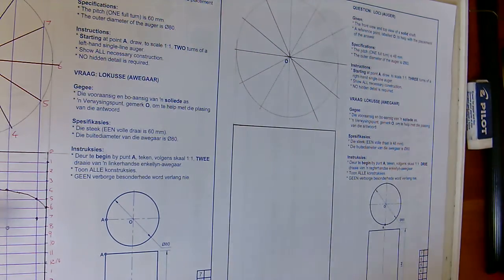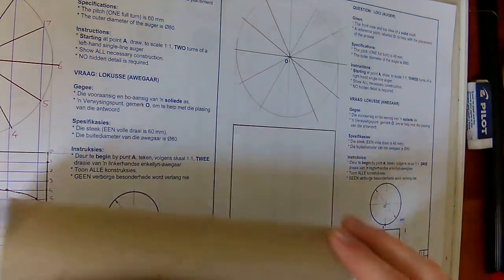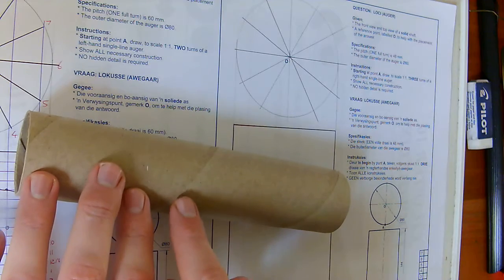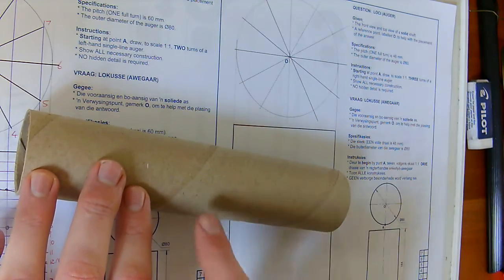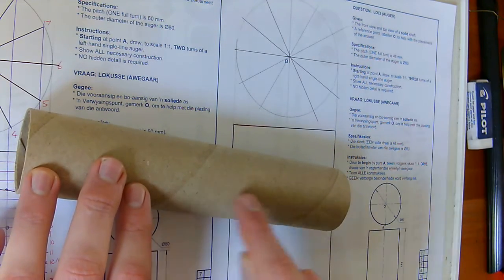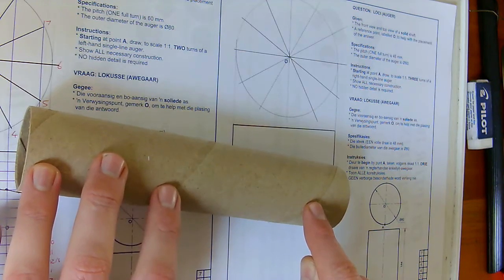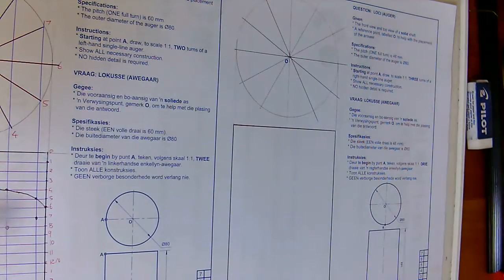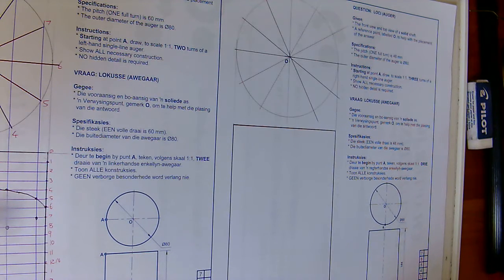What is important is that you have to read the questions specifically. It says the pitch is 48. That's the distance from, if you rotate the roll once, the distance from there to the curve in the same position. So in other words, the height. It turns 3 times, and it turns to the right.